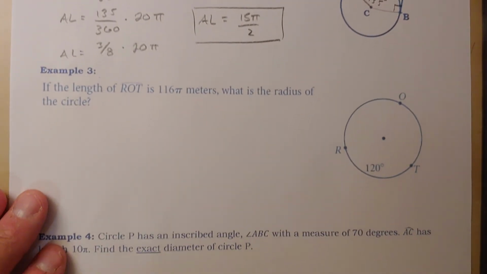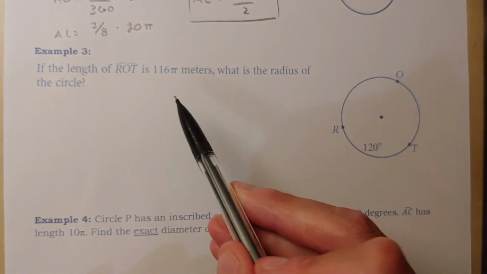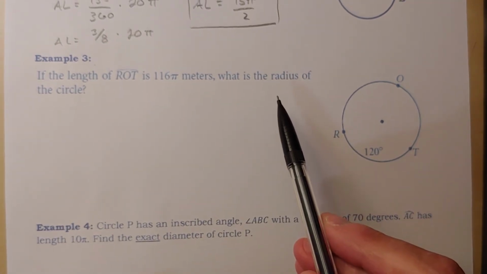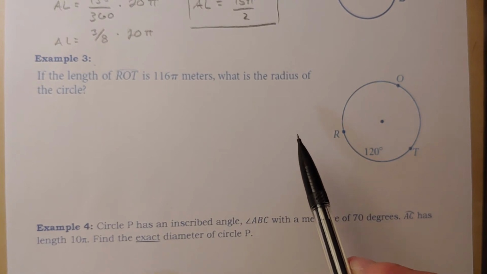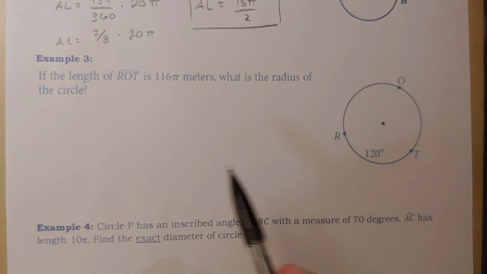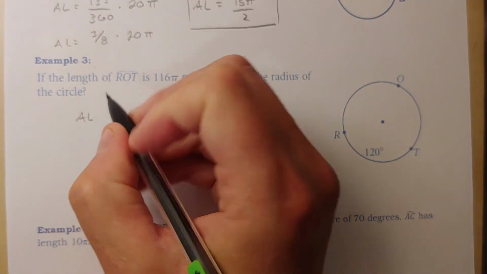A couple more. Example 3. The length of arc ROT is 116 pi. What is the radius of the circle? So here they're kind of asking us to go backwards, right? They're giving me the length and they want me to find the radius. Well, let's go back and start with my formula.